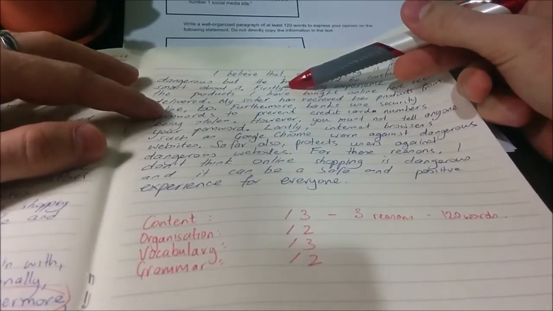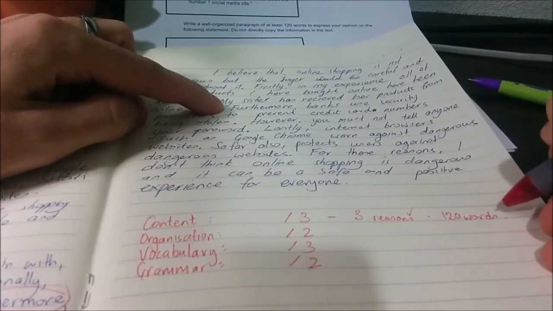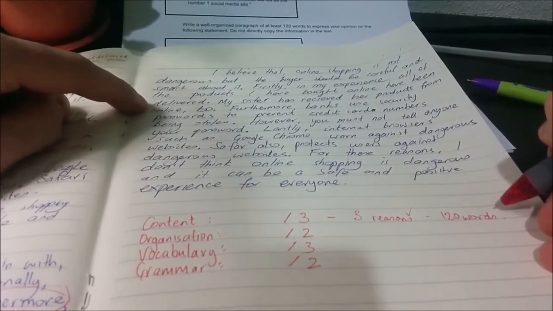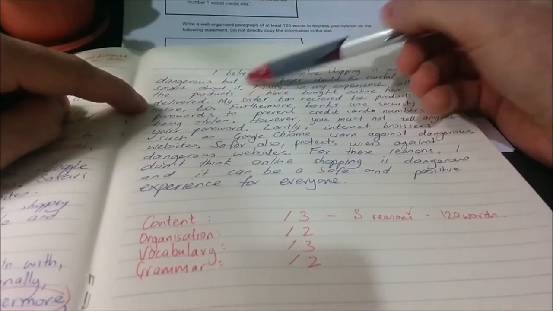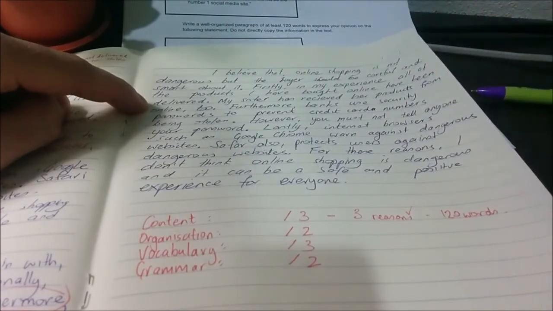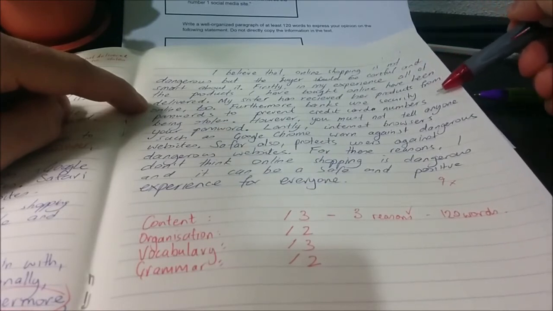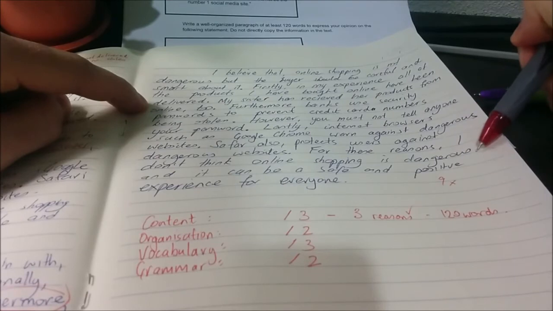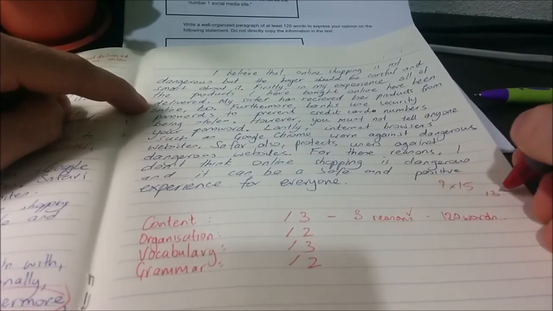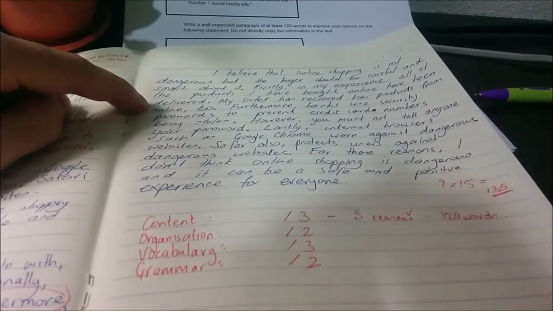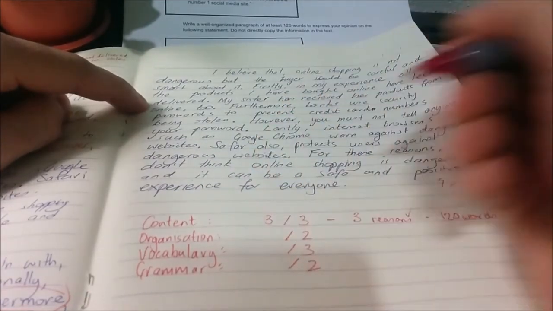So let's check our 3 reasons. You have firstly, furthermore, and lastly. There are S1, S2, S3. That's 3 reasons and 120 words. I'm not going to count each word, just do an approximation. So you can just count 1, 2, 3, 4, 5, 6, 7, 8, 9, 10, 11, 12, 13, 14, 15, which is 135, I think. It's just approximately, it's not exactly, but that's okay. It's enough. So we're going to get 3 for content.